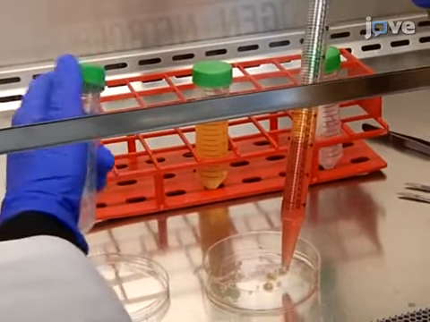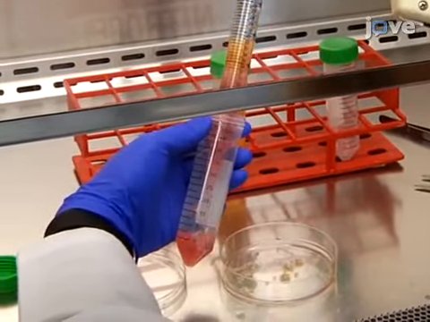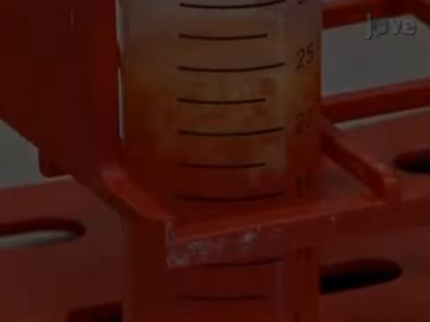To isolate the primary human mesothelial cells, or HPMC, transfer the omentum pieces into a 50 milliliter conical tube and wait 1 minute for the solid pieces to float to the top. The HPMC will settle at the bottom.